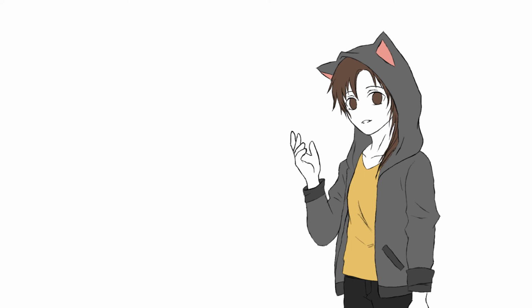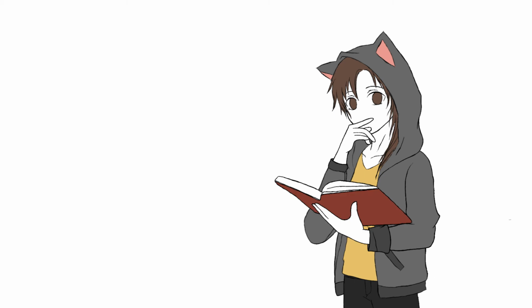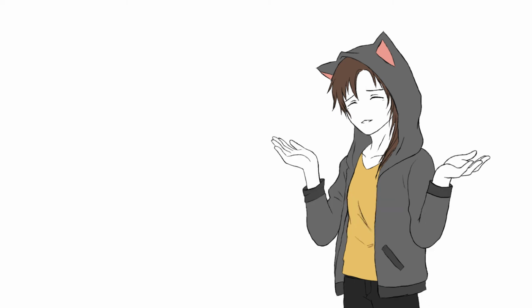But how you want to implement it, whether you want to use an array or a linked list or some crazy class you design, is completely up to you.